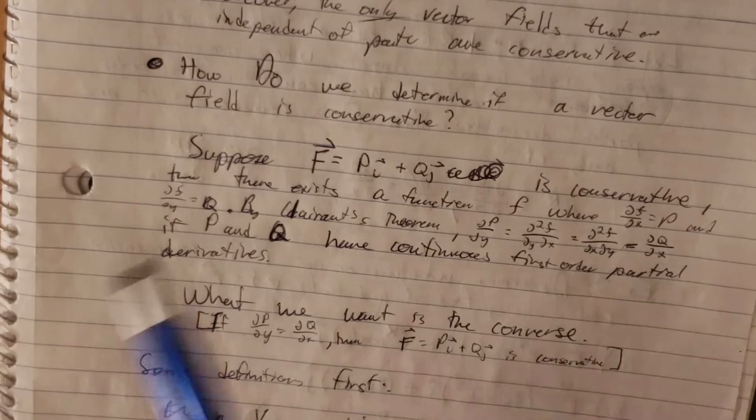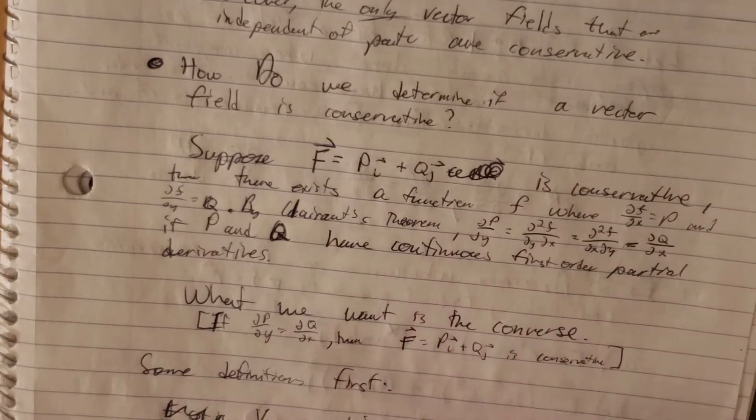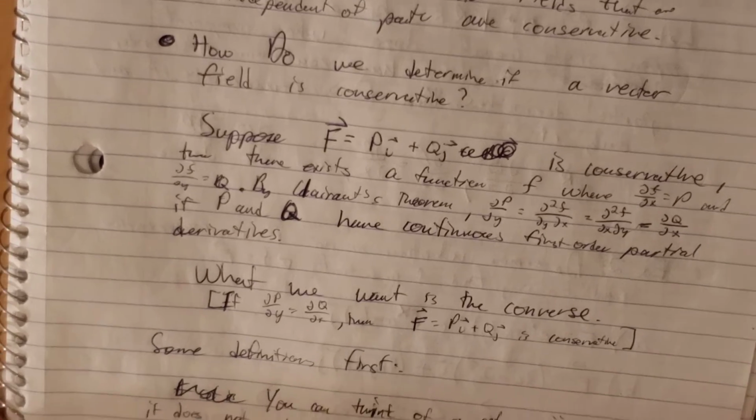So really our question becomes, again, how do we determine if a vector field is conservative? Because we want our vector field to be conservative. If it is, then we have an easy way to solve our line integral over the vector field. So how do we do this?